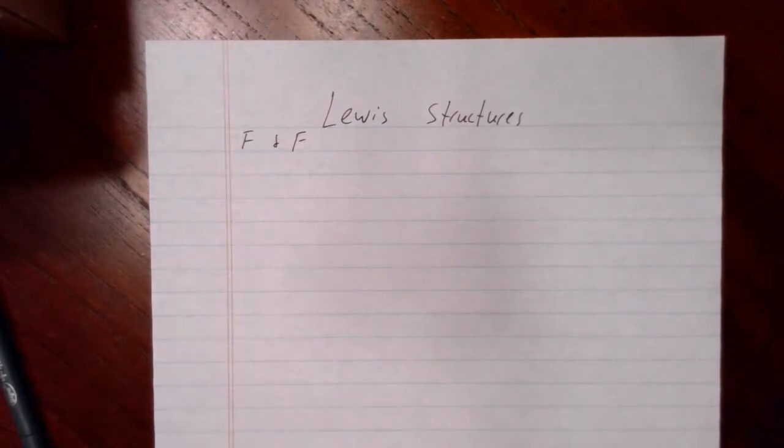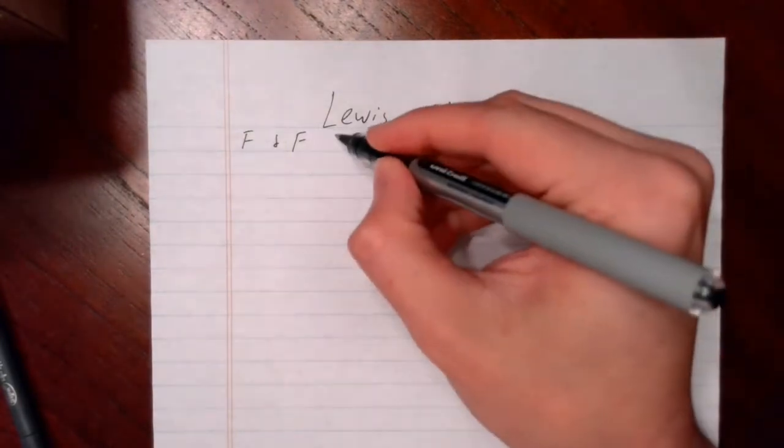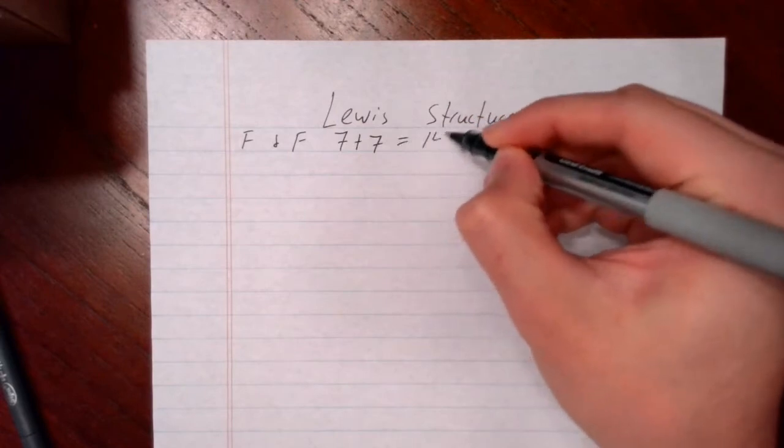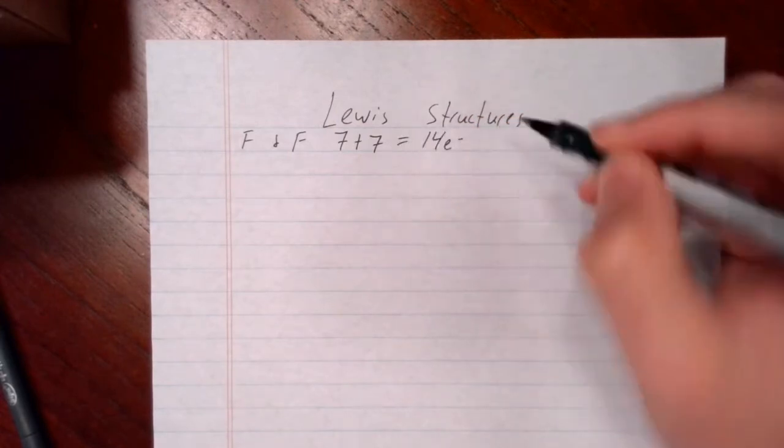So let's go through our steps. The first step is to find the number and type of atom involved. So we have two fluorines here, so that's pretty easy. The second is to find the total number of valence electrons. So go to the periodic table, find fluorine, it's in group 7A. So each fluorine has 7 valence electrons. So I have 14 electrons to work with.